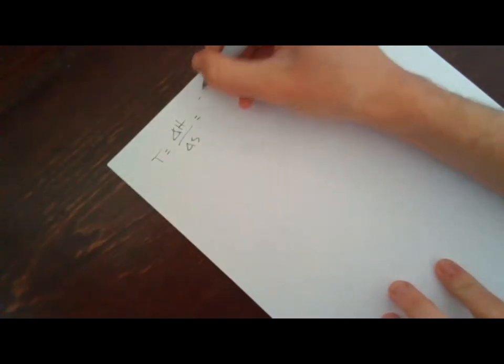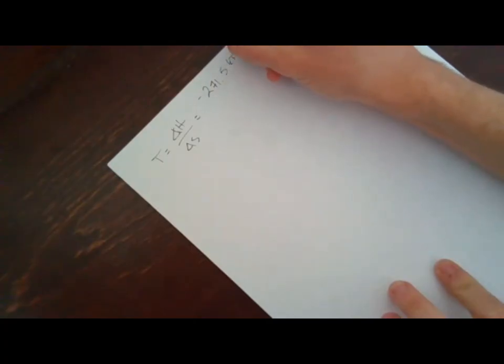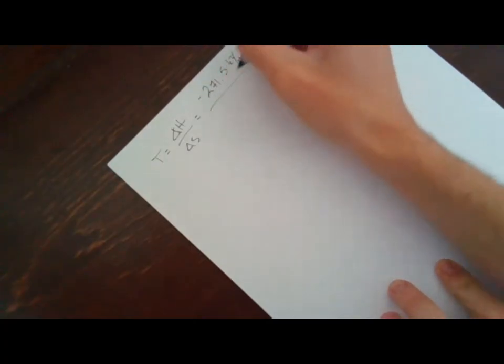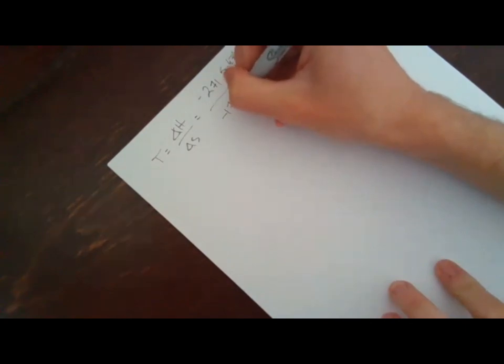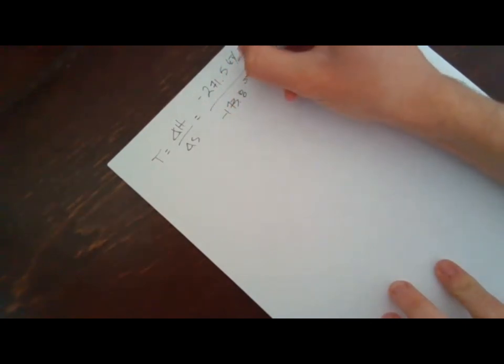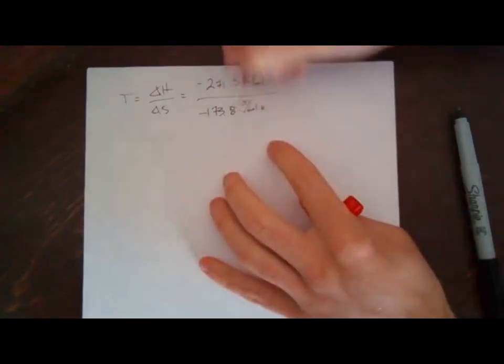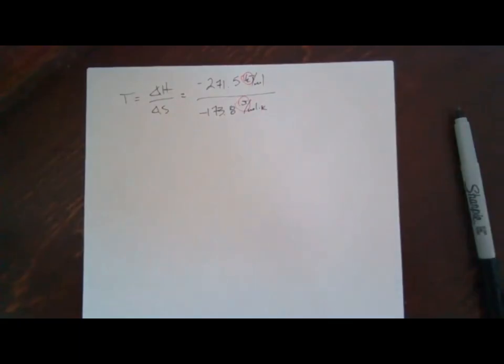So the delta H is negative 271.5 kilojoules per mole, and my delta S is negative 173.8 joules per mole Kelvin. One of the things we want to be mindful of is I've got joules and kilojoules. Those aren't going to work. That's not going to cancel out correctly.